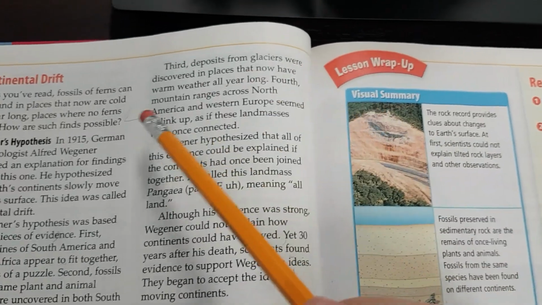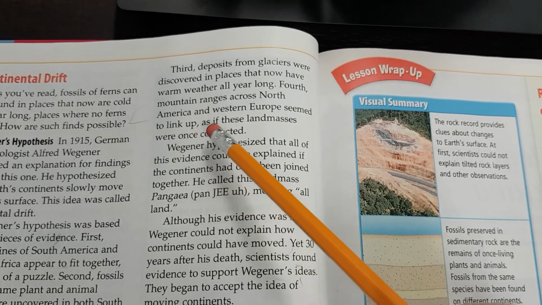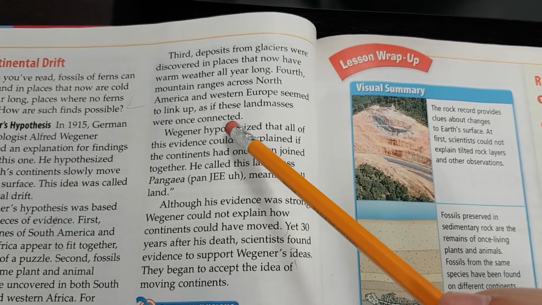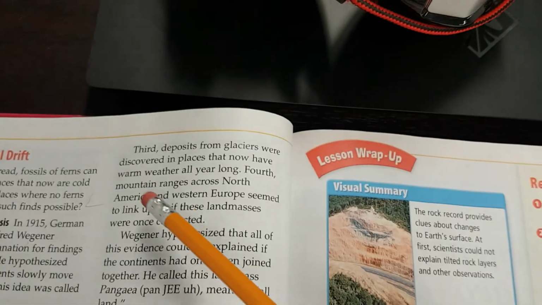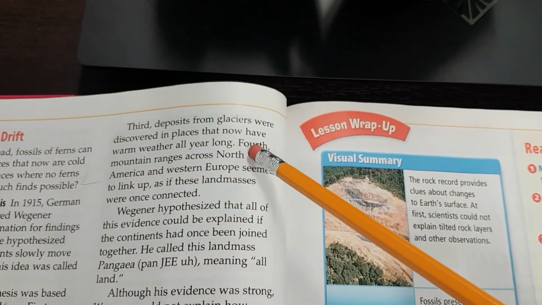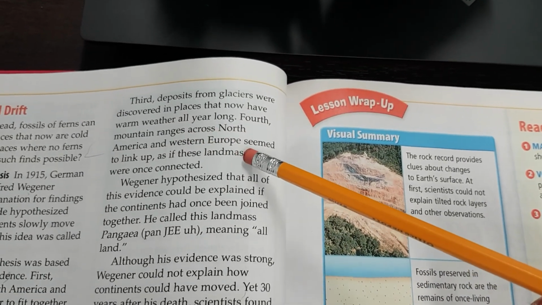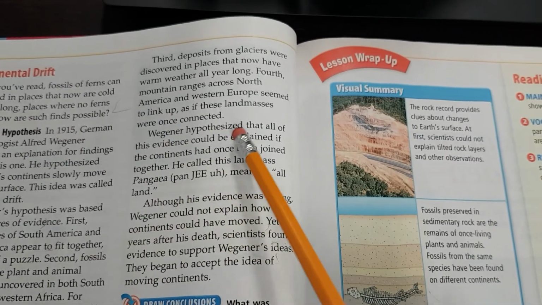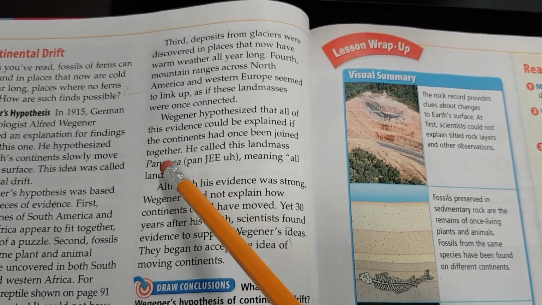Fourth, mountain ranges across North America and Western Europe seemed to link up as if these land masses were once connected. Okay, so just like the coast of South America and Africa seem to fit like puzzle pieces, there are mountain ranges here in North America and all the way across the ocean in Western Europe that seem to fit together.